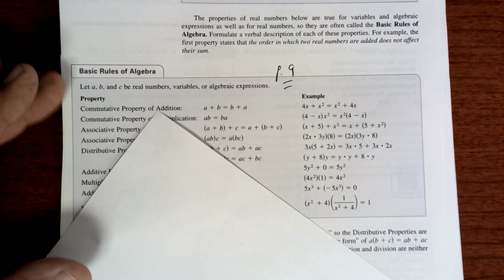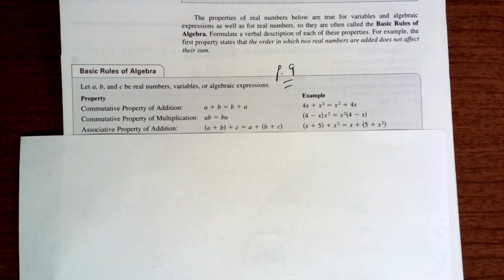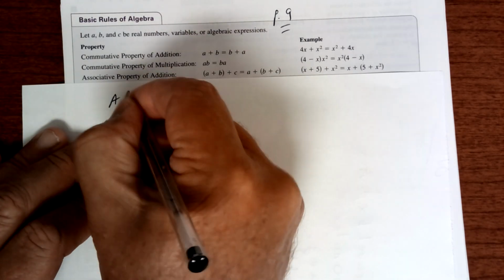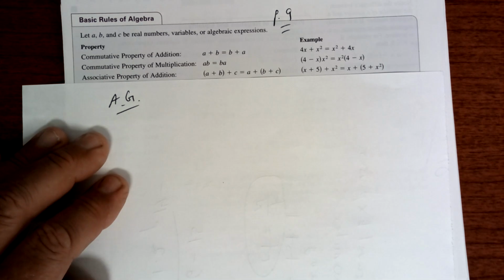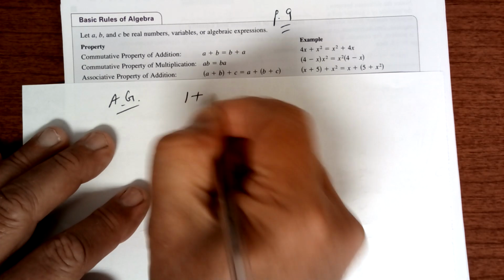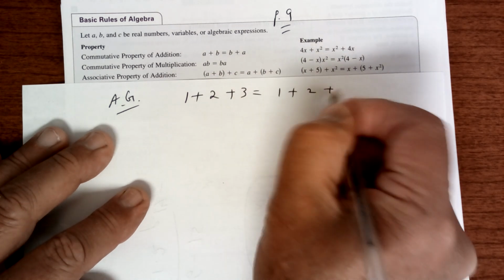Let's talk about associative. Associative is regrouping. Okay, so put AG, associative grouping. That's the way I want you to memorize it. So if I say 1 plus 2 plus 3 is equal to 1 plus 2 plus 3, then I group it.